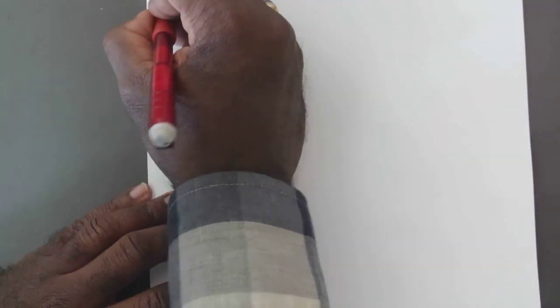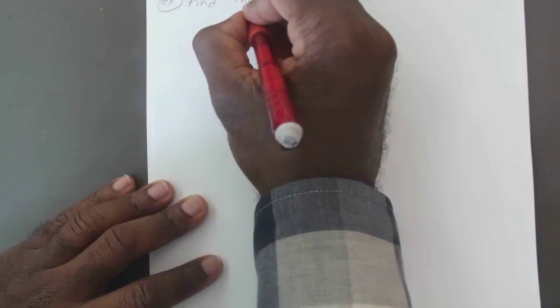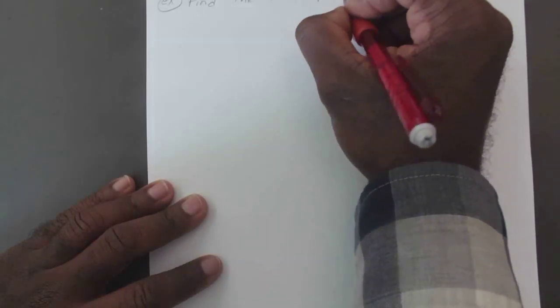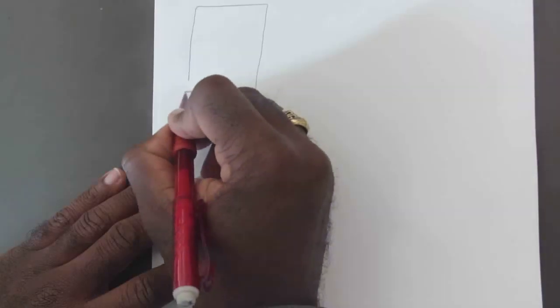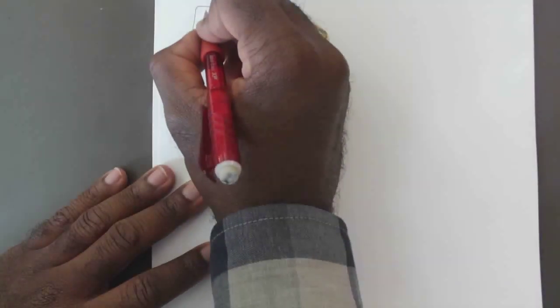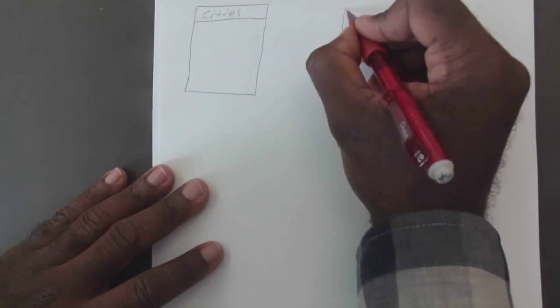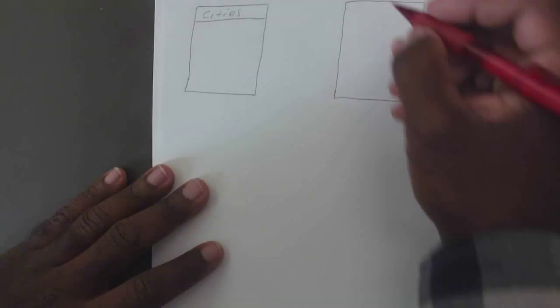Okay, so let's say, for example, instead of just a common set of ordered pairs, we have, let's say, find the domain and range for this. And let's say these are cities, and for this one, this is the population in thousands.